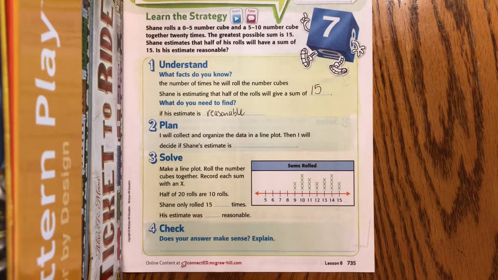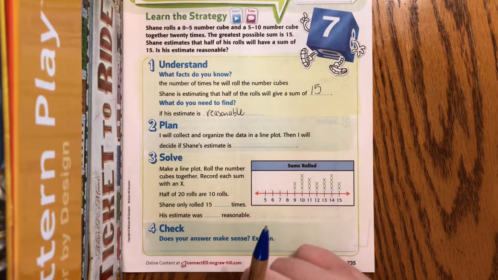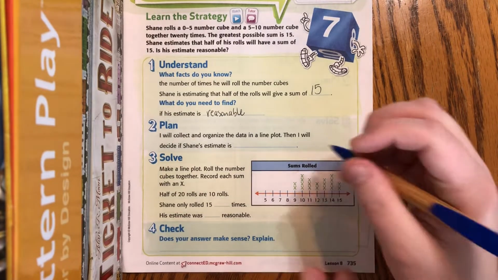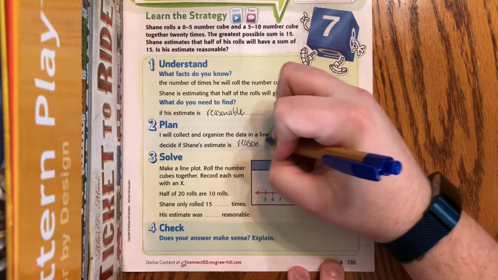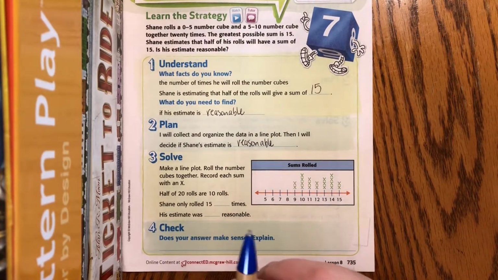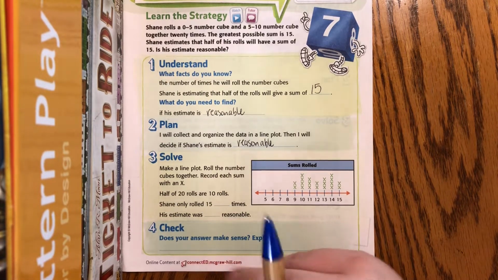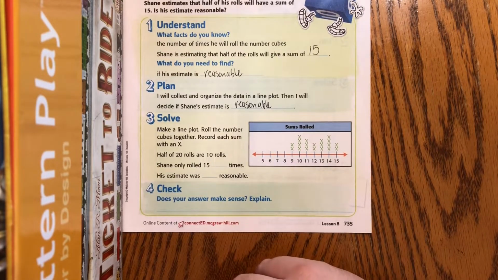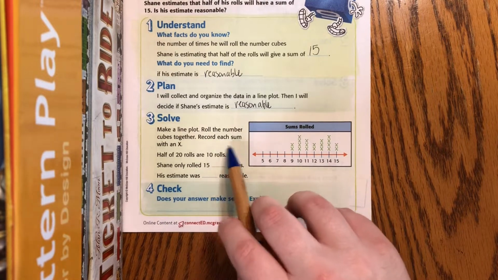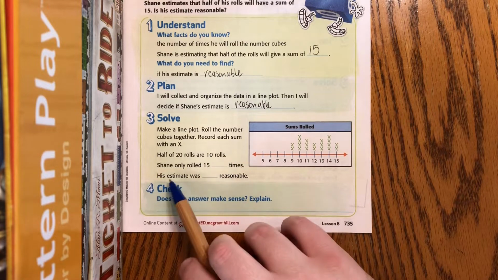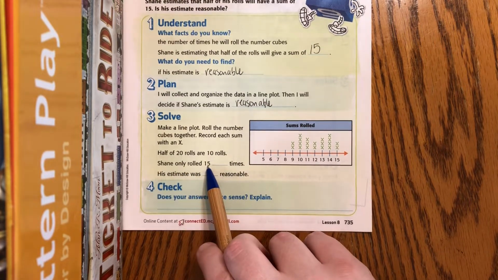Step number 2. We're going to collect data and organize the data in a line plot. Then we'll decide if Shane's estimate is reasonable, right? So when we're estimating, we always need to make sure it's a reasonable estimate. Step 3, make a line plot. Roll the number cubes together. Record each sum with an X. Half of his 20 rolls are 10 rolls. Shane only rolled a 15 how many times?